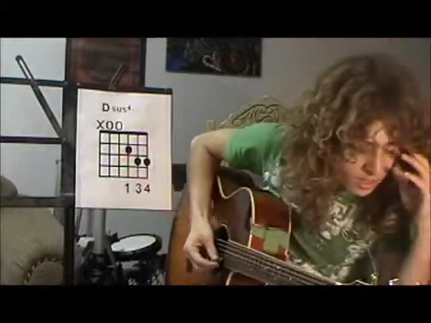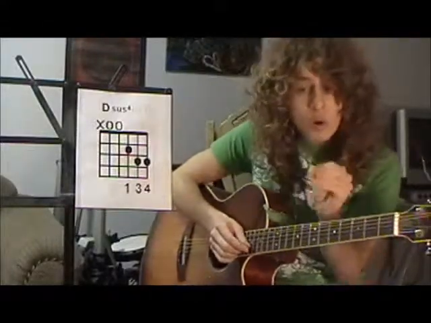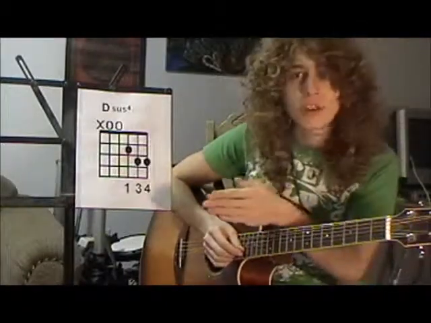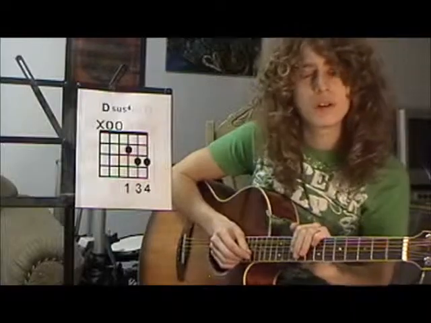The major scale being the Do, Re, Mi, Fa, Sol, La, Ti, Do. That's your major scale, right? Now, the basic major chord is always made up of this triad, the first, the third, and the fifth. That chord skeleton is always recognizable, just as a chair is recognizable no matter what material it's made out of, right?